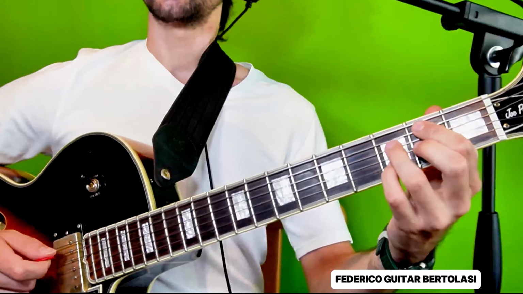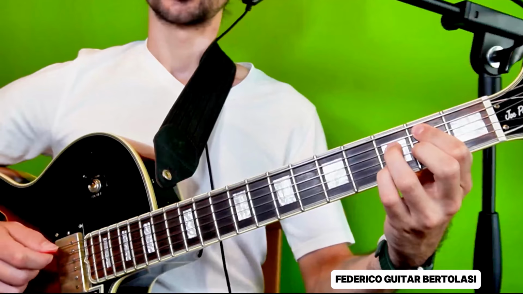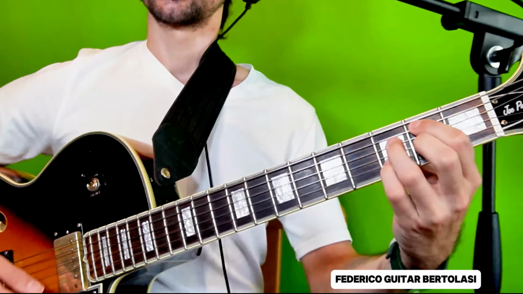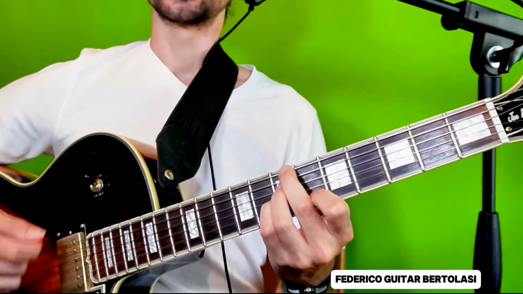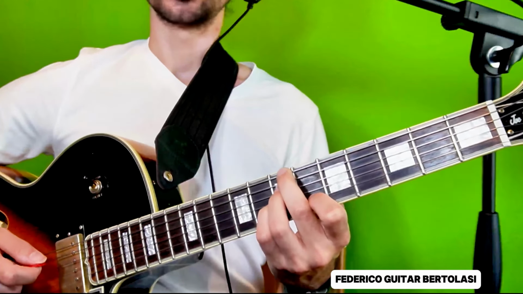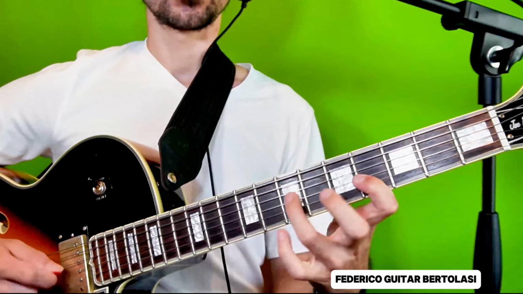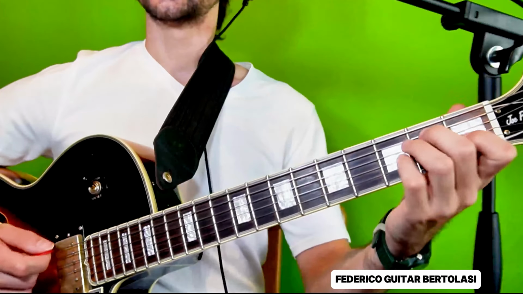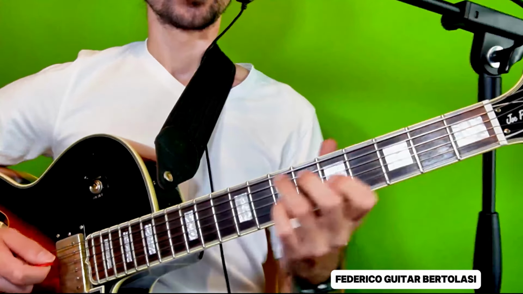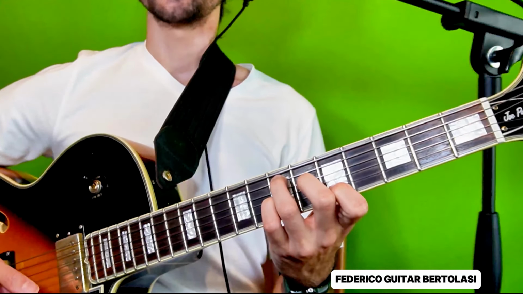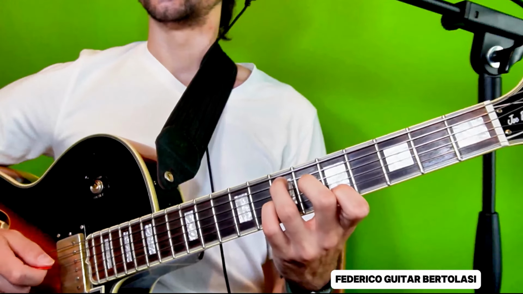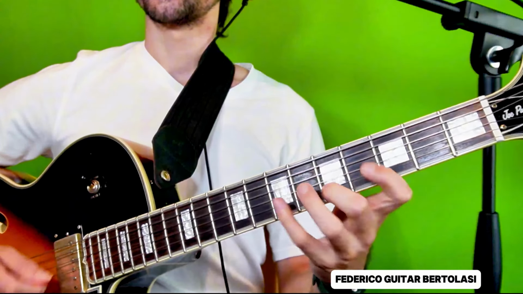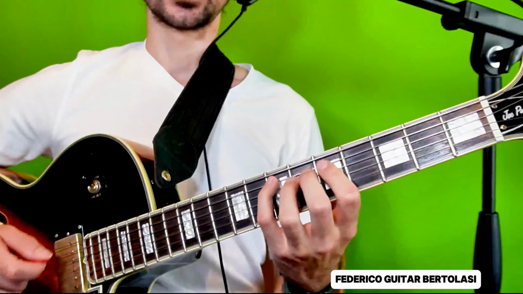Then there is B minor 7 flat 5. The arpeggio is this one. If you play this chord and you want to see the related arpeggio, it is this one. Then there is E7. I will play the arpeggio from here, and we see two different positions. This position, E7 arpeggio. Second one is this one.